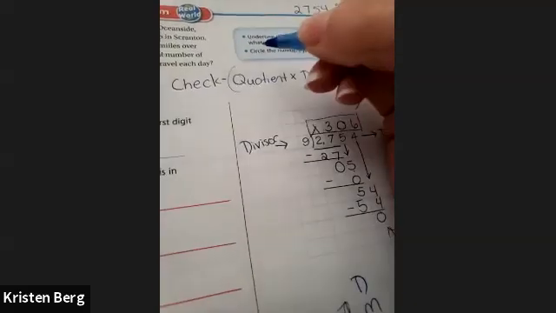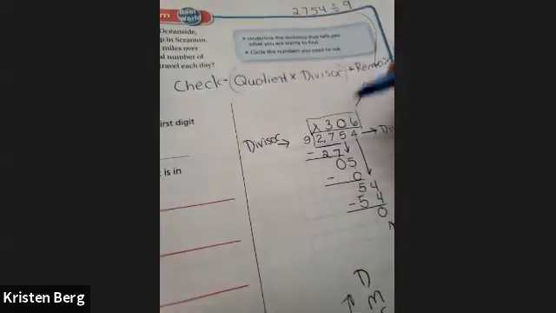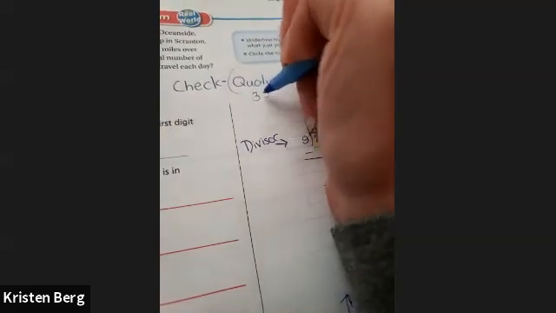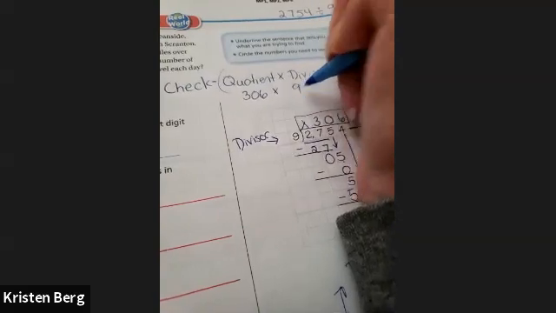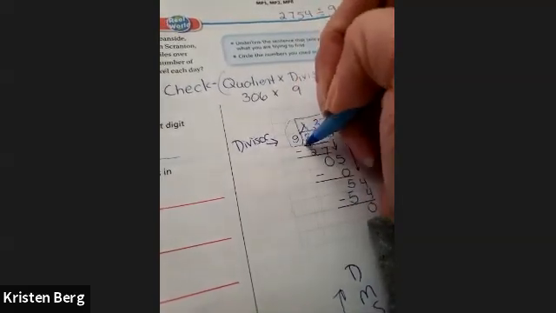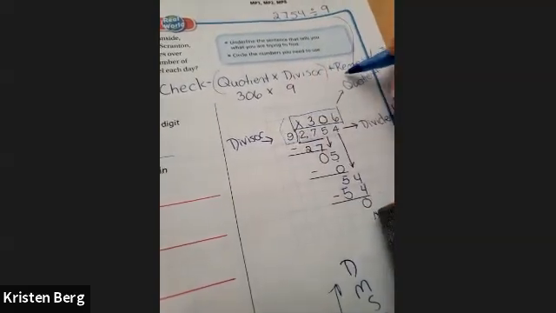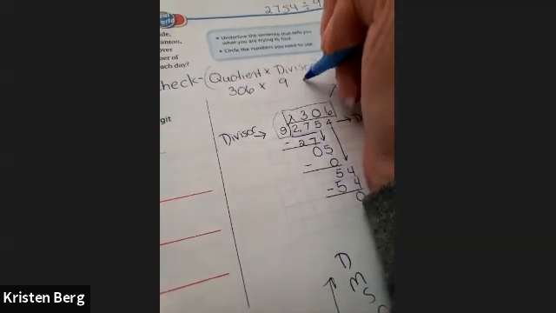So in this case, if we put this in, it would be 306 times 9, which is our divisor. So you would just multiply these. And then if there's any remainder, which there is nothing, then you would just check it like that.